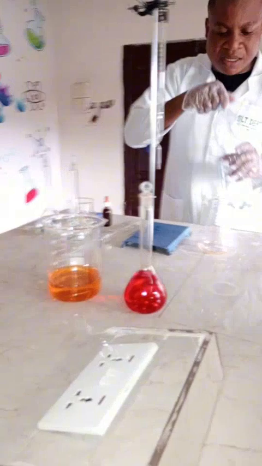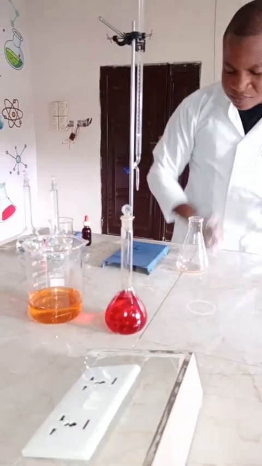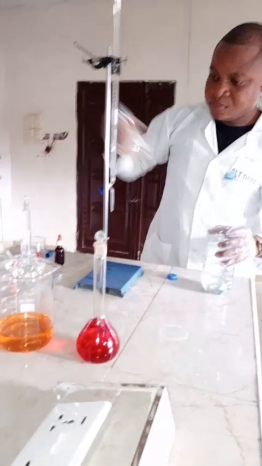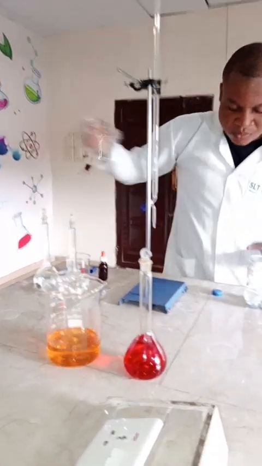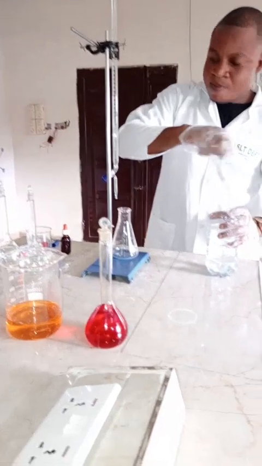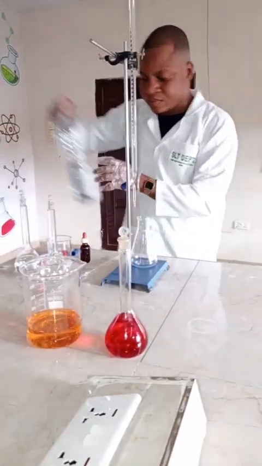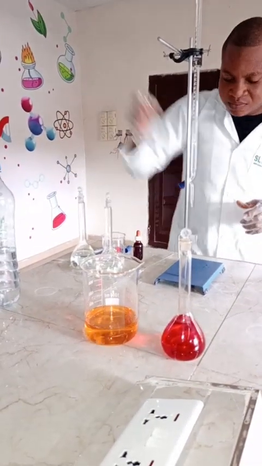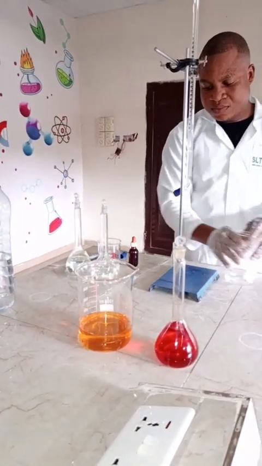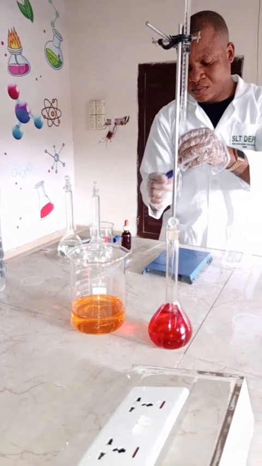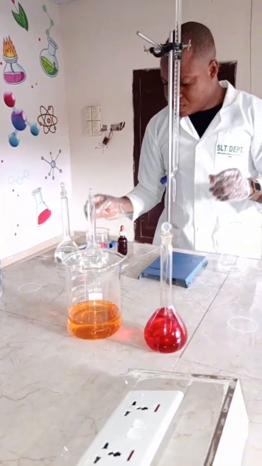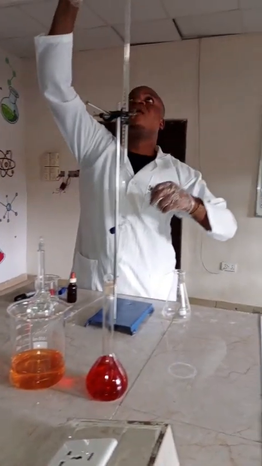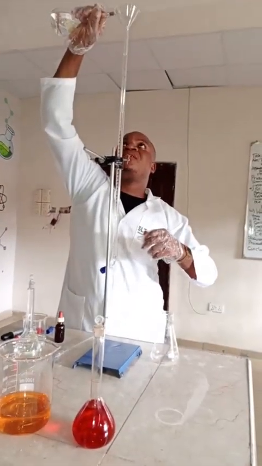Now let me raise my titrating flask. I'm going to fill up again to the 0 mark just for accuracy.